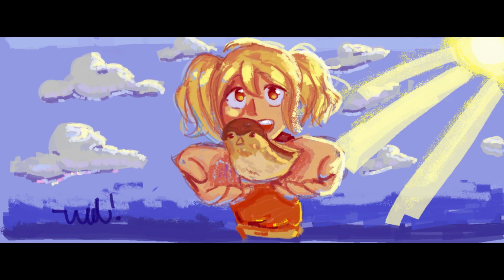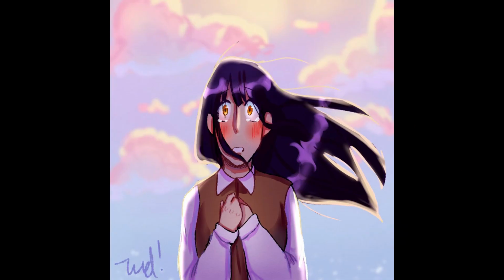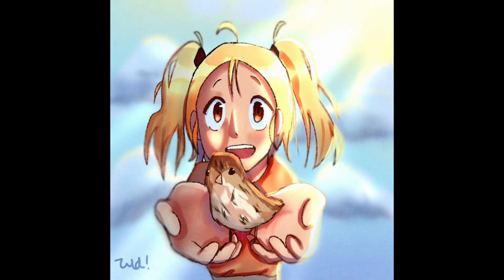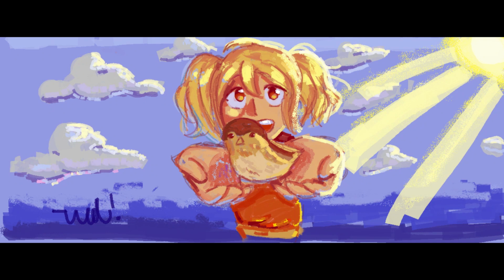And here is the finished product, and also all the other drawings that I did today. Yeah, I am actually pleasantly surprised at how the MS Paint drawings came out, because I had to do that all in one layer, so I'm pretty proud of that.